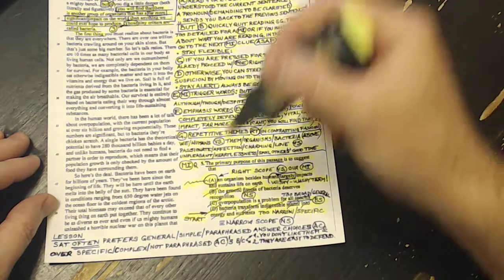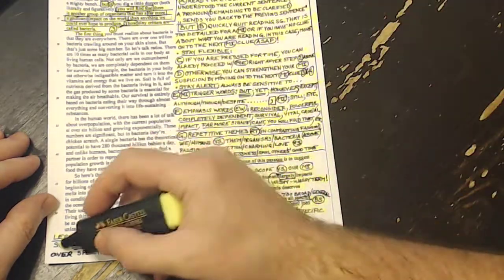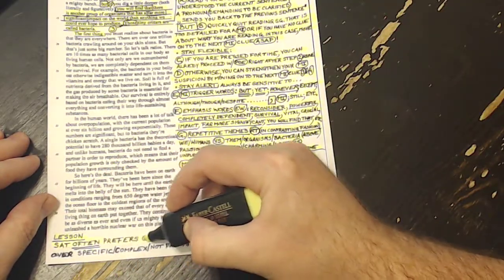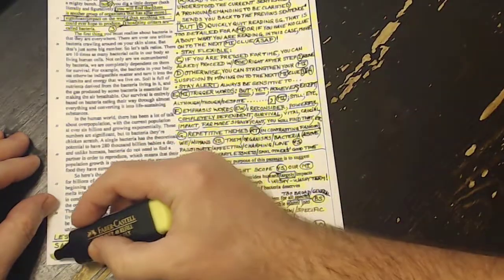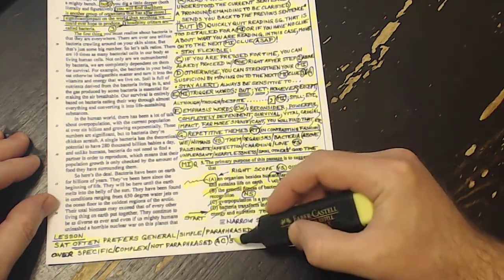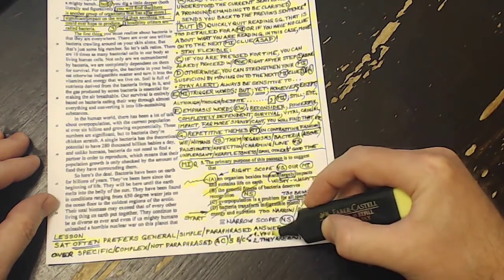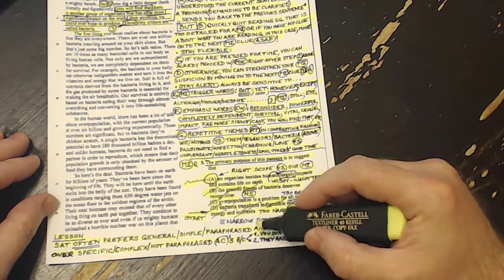Finally, the additional lesson we have to come away from this example. SAT often prefers general, simple, paraphrased answer choices over specific, complex, not paraphrased answer choices for 2 simple reasons. Number 1, you don't like them, okay? Sad, but it's true. They pick those.